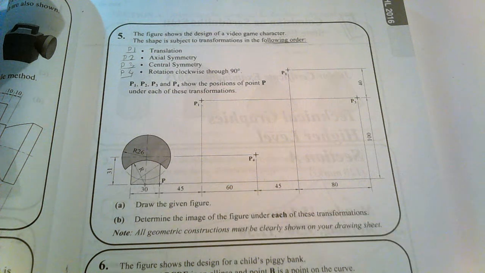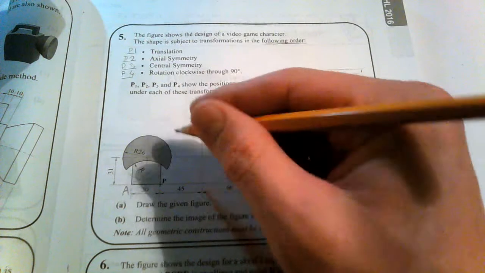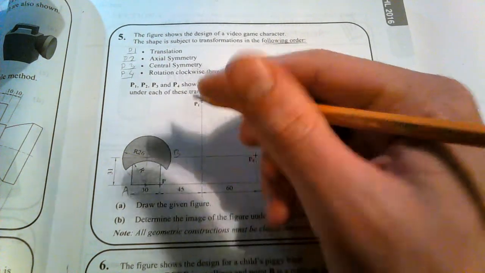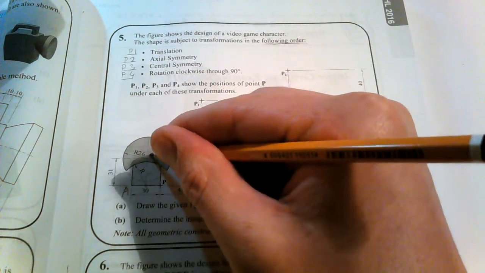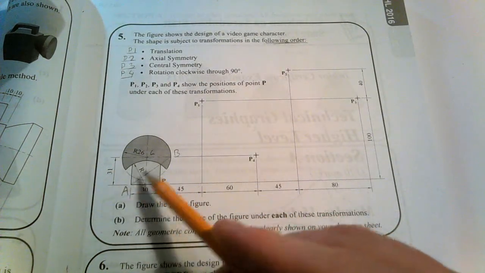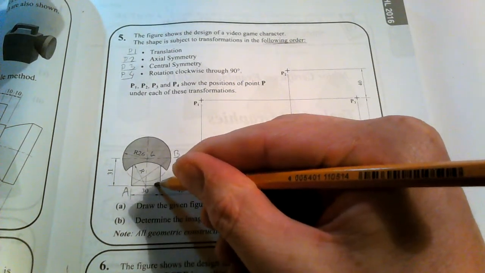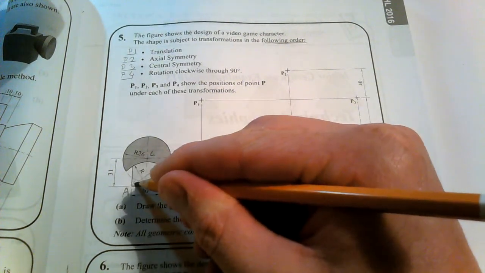15, so we have point P, and I'll label this point A, and this over here B. That'll be C for the center point. What's happened here is we know that's a right angle there and a right angle there, so we can use that throughout the drawing.